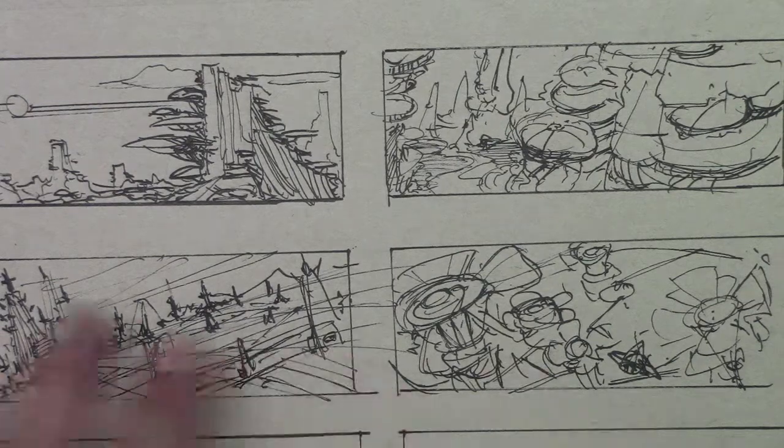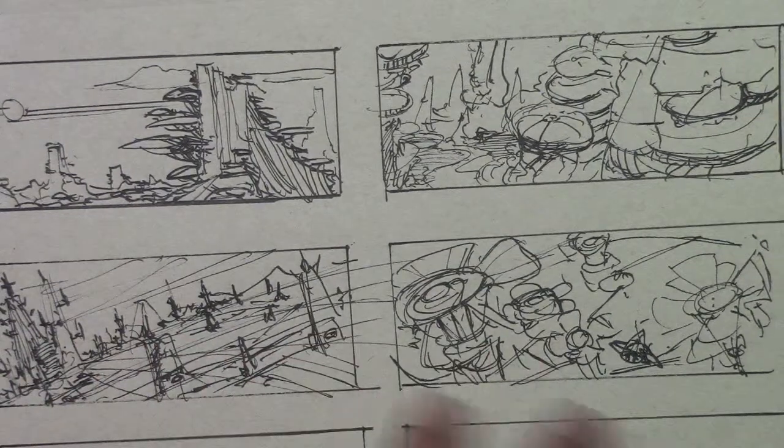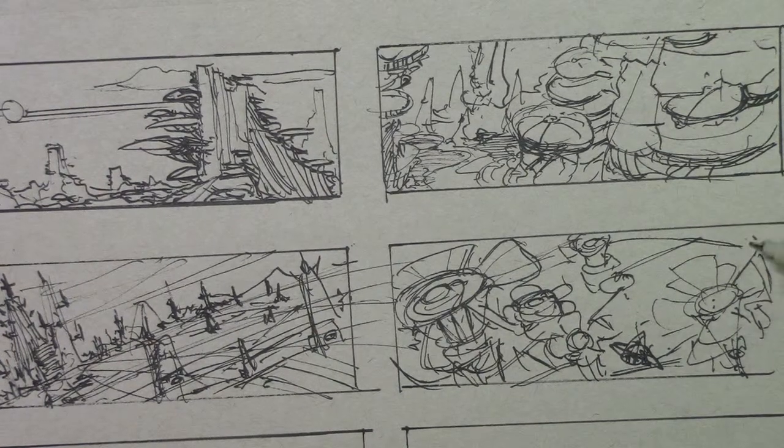And I could probably spend a few more minutes on each sketch to kind of define even a couple more things.